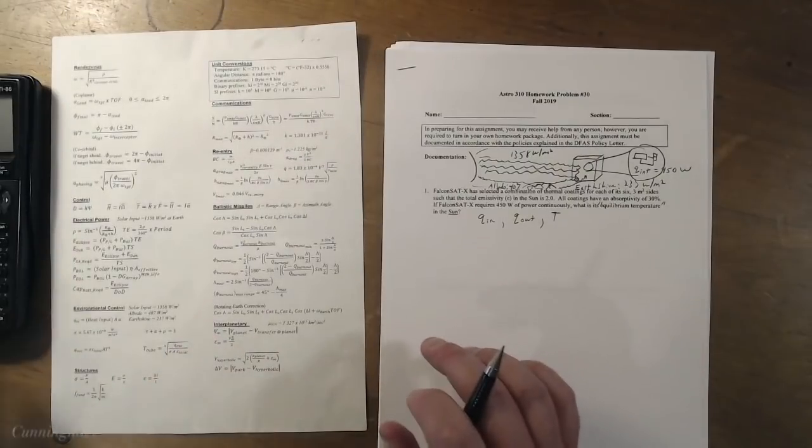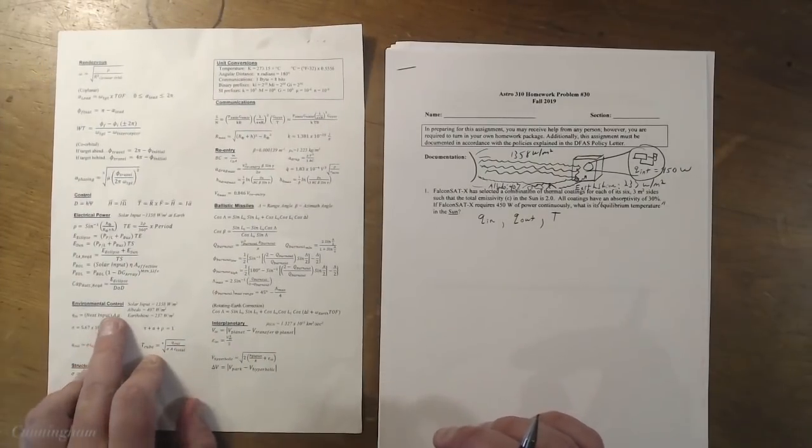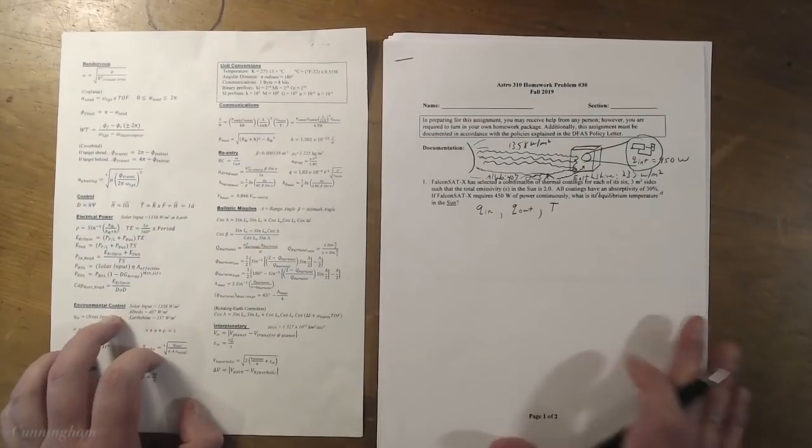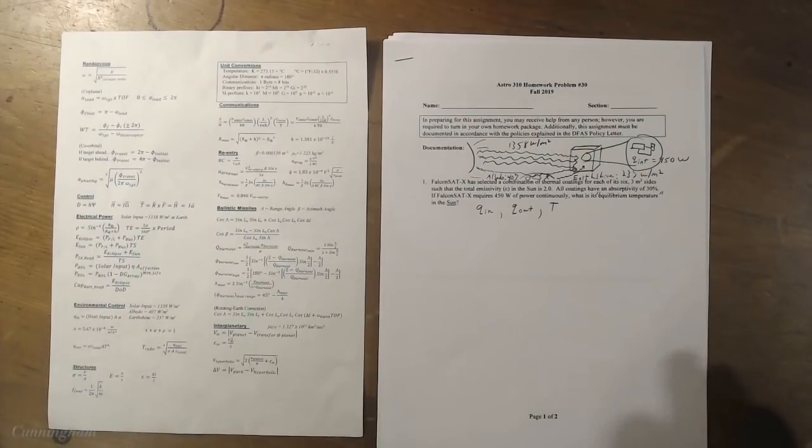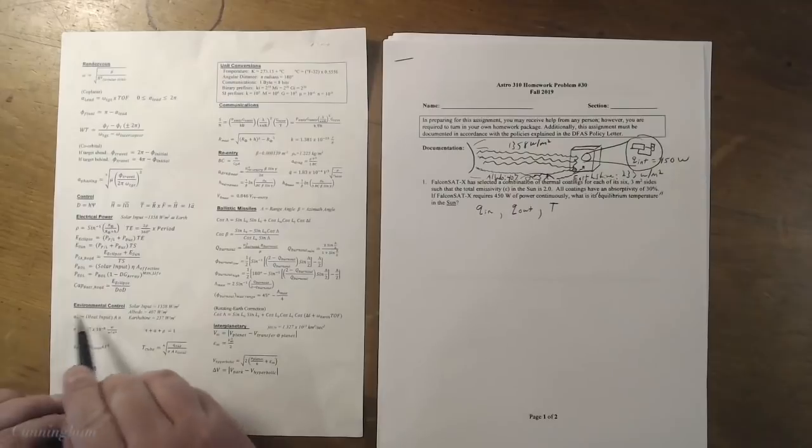On your equation sheet, it's under environmental control. My vote, hopefully, is to change this to thermal control subsystem, as far as the bold text goes. Environmental control really refers to manned spacecraft. That's not the Air Force's thing, if you will. It's not the Space Force's thing at the moment. Could be in the future.